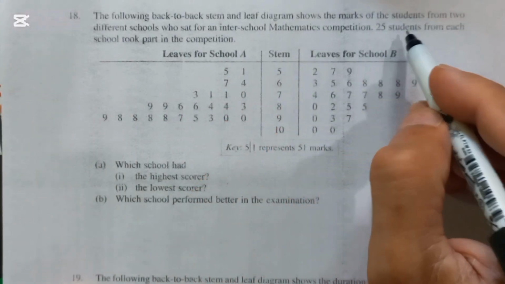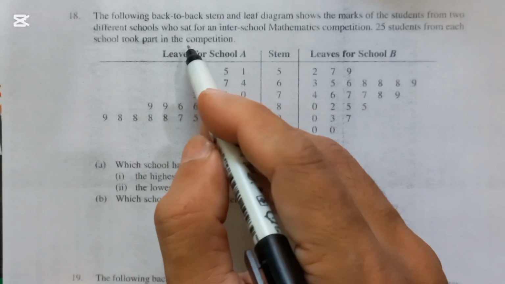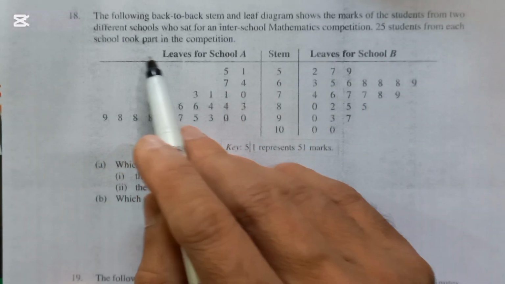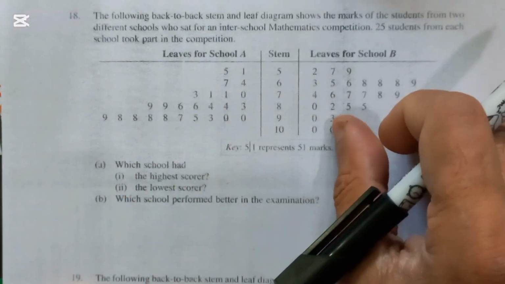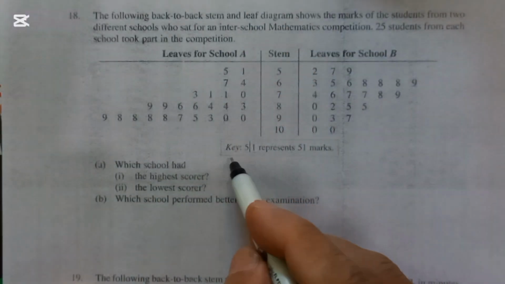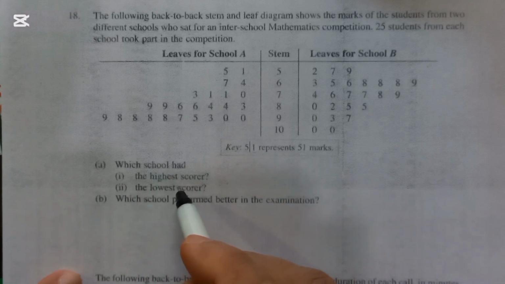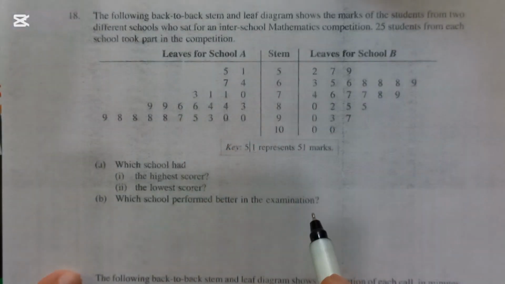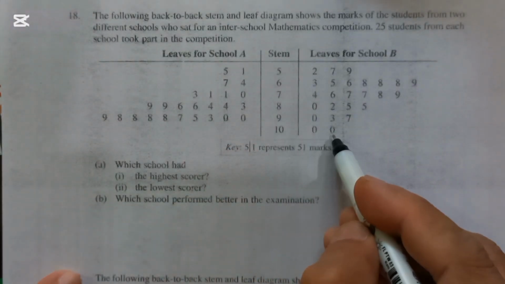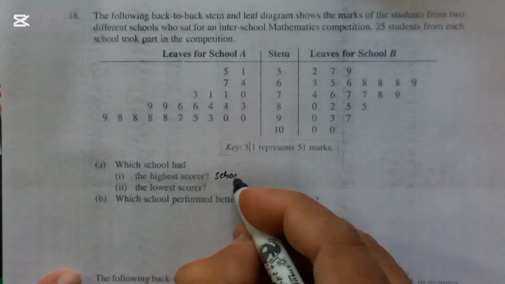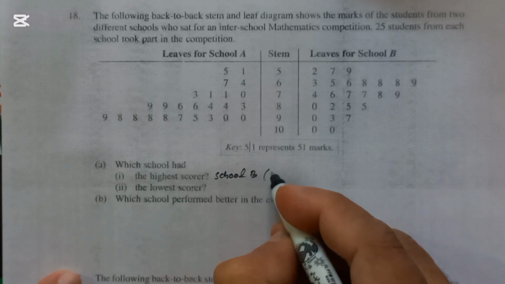Question number 18. The statement of the question is: the following back-to-back stem and leaf diagram shows the marks of the students from two different schools who sat for an inter-school mathematics competition. 25 students from each school took part in the competition. So 25 are here and 25 are here. From this statement, we can see the key is 5|1 represents 51. Which school had the highest score? From the diagram, we can clearly see 100 marks is the maximum score, obtained by school B. So school B, 100 marks.